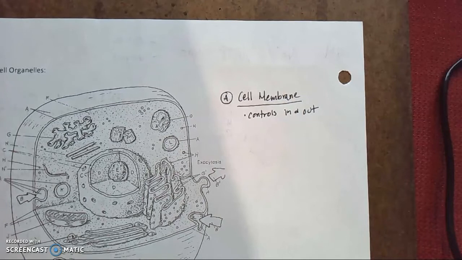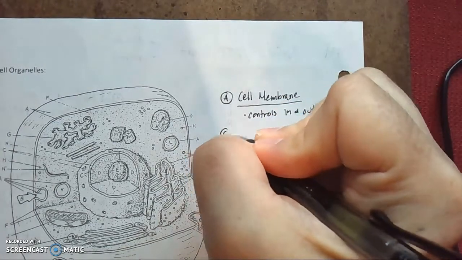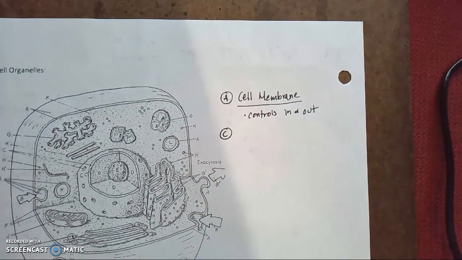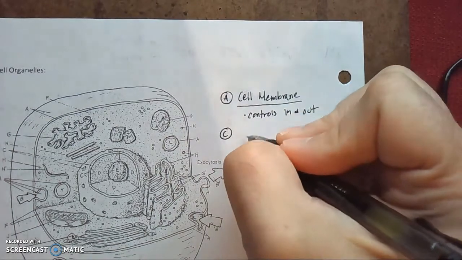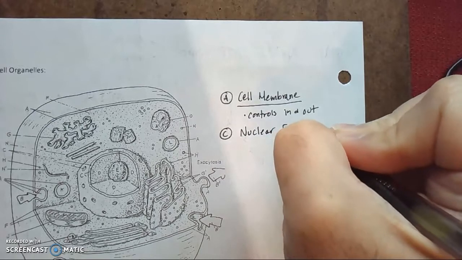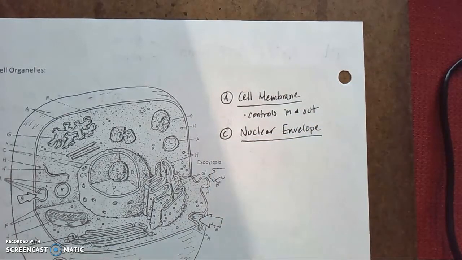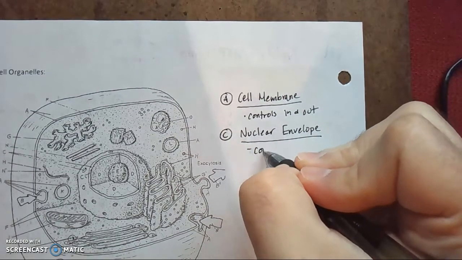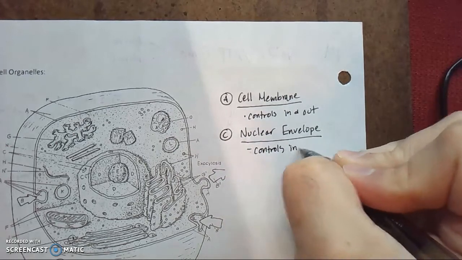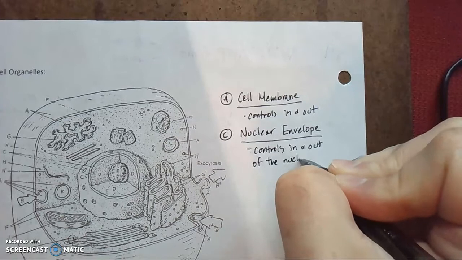We are going to skip letter B because that is an actual function, and we'll mention that here in a little bit. But structure C is the nuclear envelope or envelope, or the nuclear membrane. Either one works for me, but this controls in and out of the nucleus.